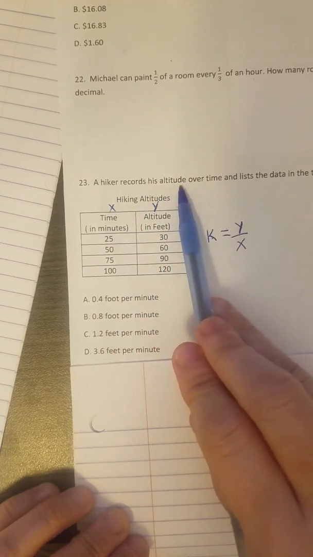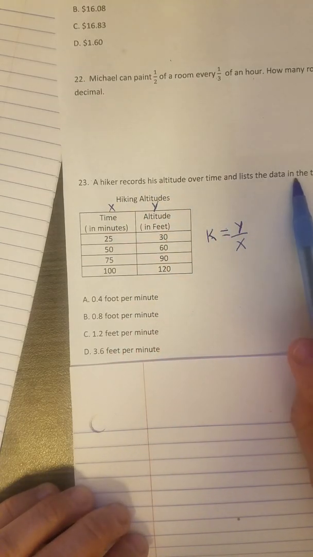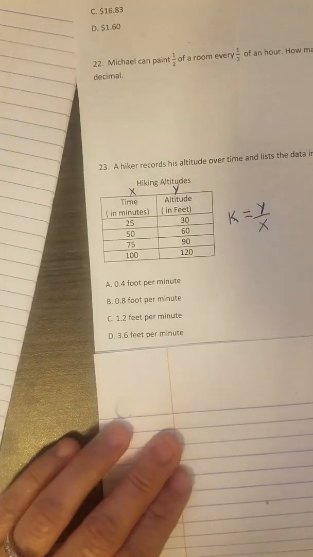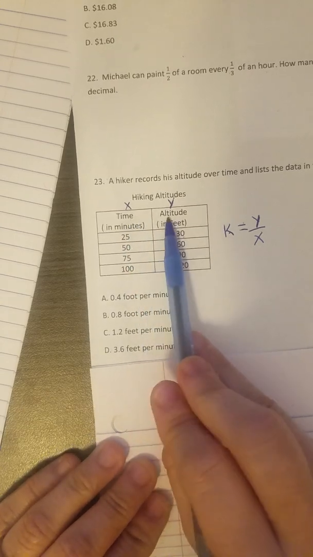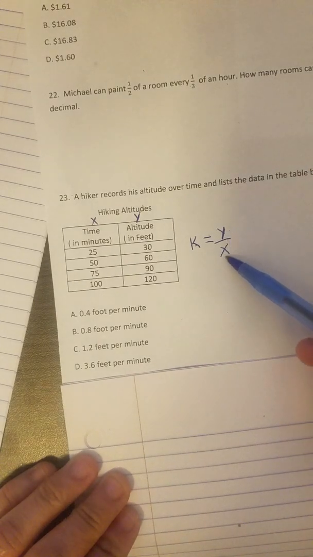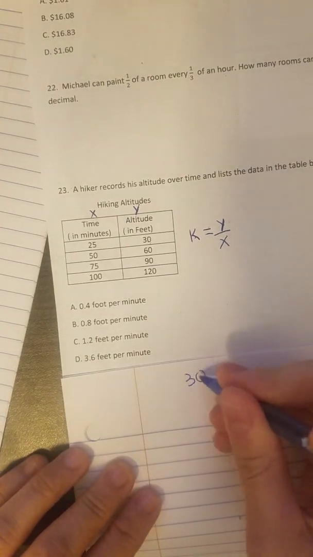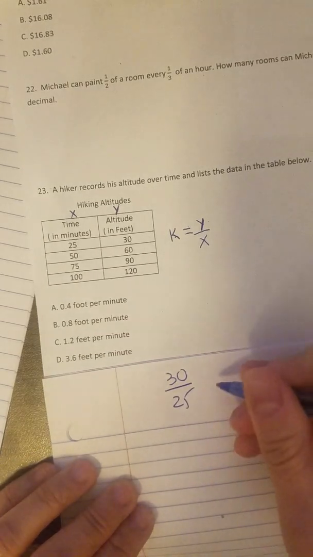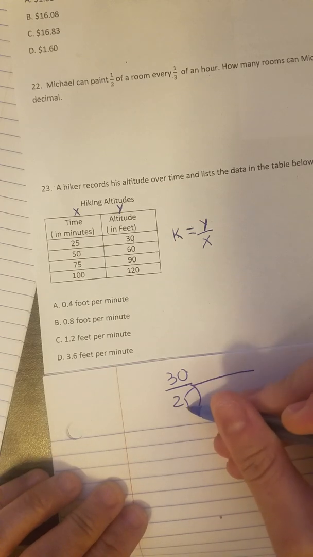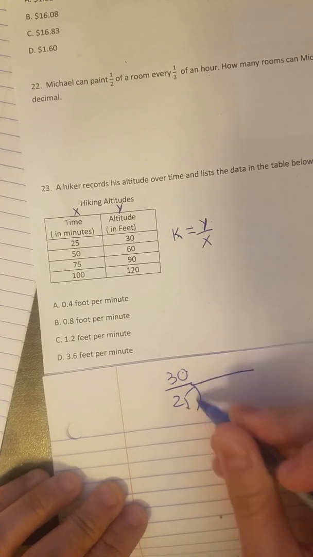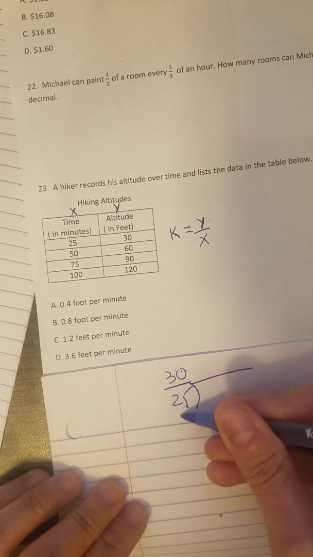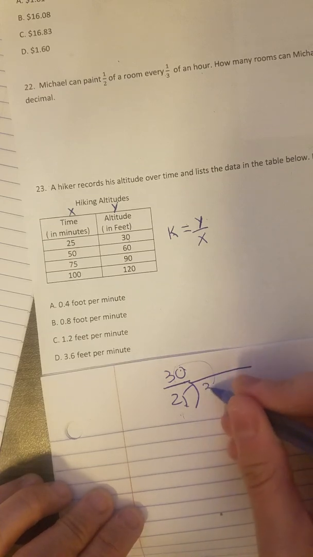A hiker records his altitude over time and lists the data in the table below. How fast is the hiker climbing? All right, so they want to know what is the relationship between X and Y. So always just put 30 divided by 25, Y divided by X. You can do it in the calculator or put it in 30 divided by 25. That's the order you put it, just how you read it. I always put it in fraction form because it gives me an order. And then I bring this down, and like that, I know I don't mess up.